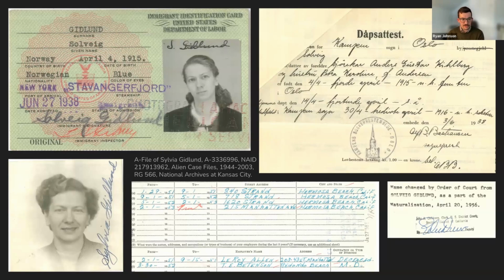On the lower left, here's her naturalization photo that was taken much later. I believe that was 1956. That's right. So nearly 20 years later, I've gotten two photographs of this individual. On the right, a birth certificate that she brought to the consulate to get her visa. On the bottom, a list of all her previous addresses for 5 years and her employers.